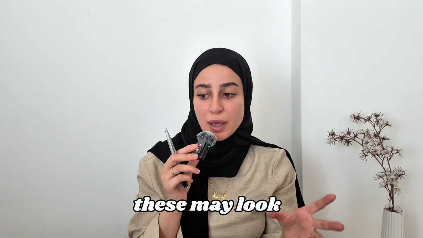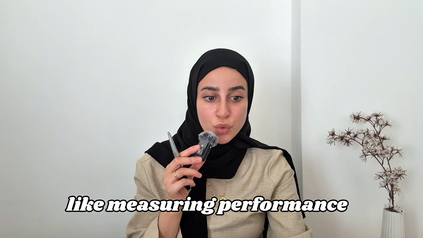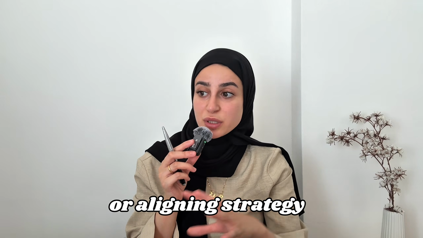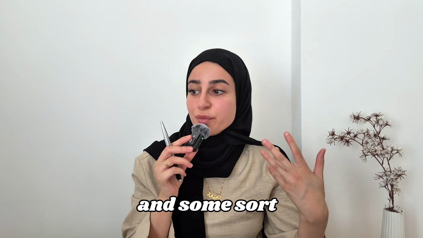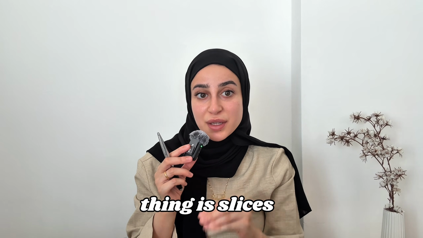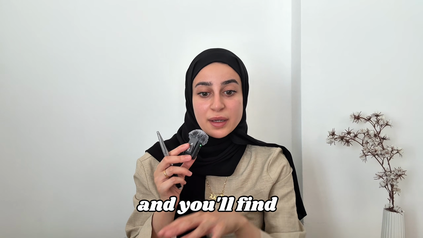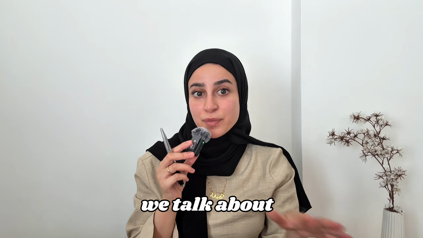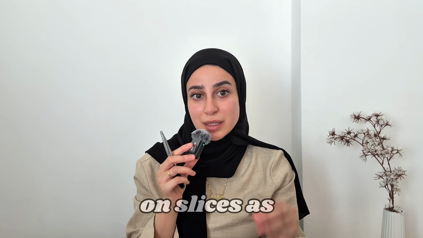KPIs. Now, specifically in the pivot tables or in the dashboards, I want you to focus on KPIs. Now, these may look like measuring performance or aligning strategy with some sort of action, some sort of metric that we use in order to motivate employees or to give insight into the company itself. The other thing, and the final thing, is slices. Now, this is a common theme, and you'll find it in the next thing that we talk about, but I want you to focus on slices as well.